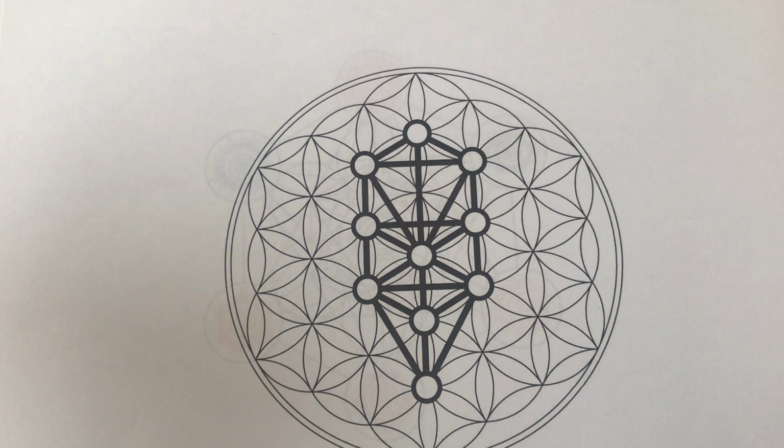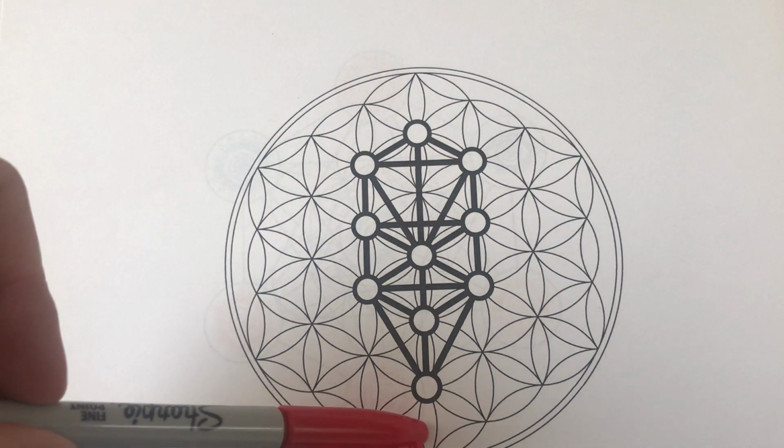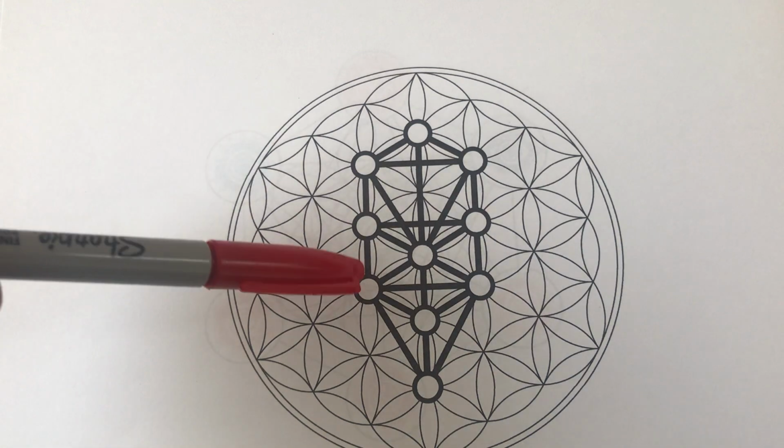Oh, this is what I was going to talk to you about, fractals. So, let's forget what we were talking about with the job center.